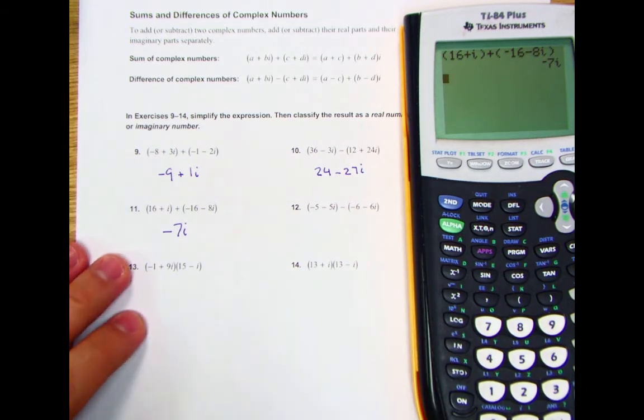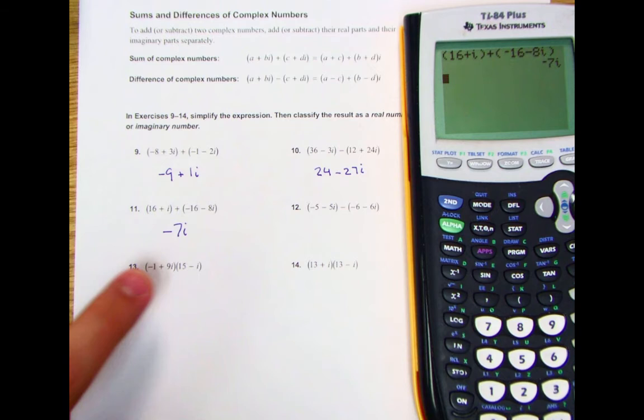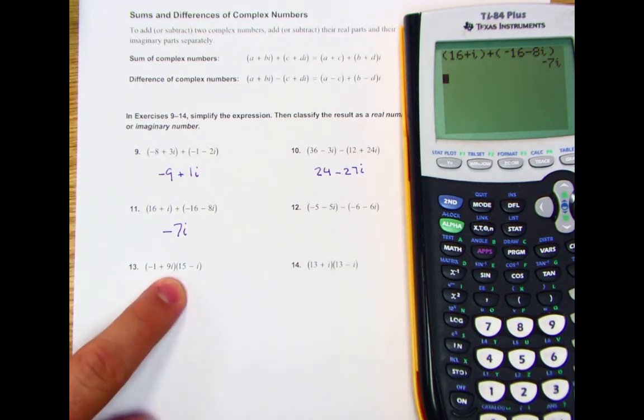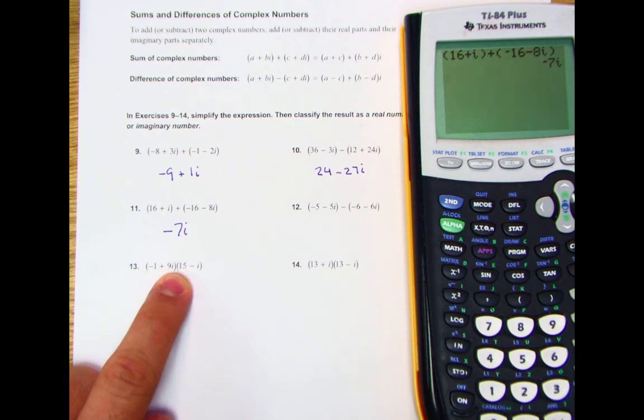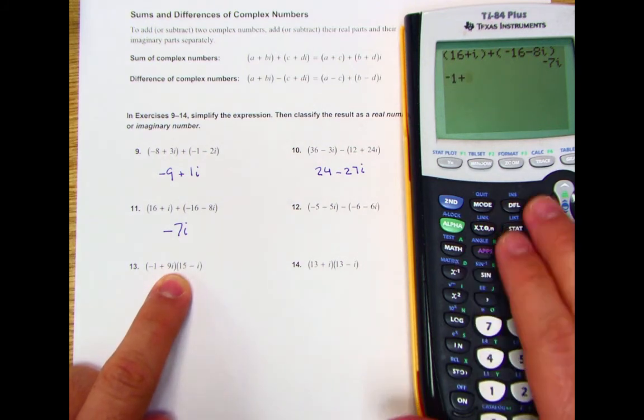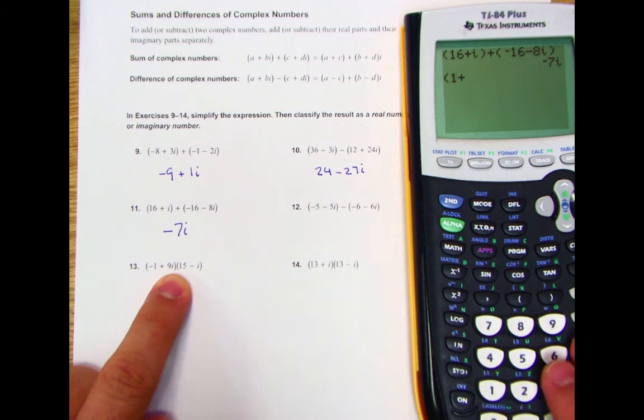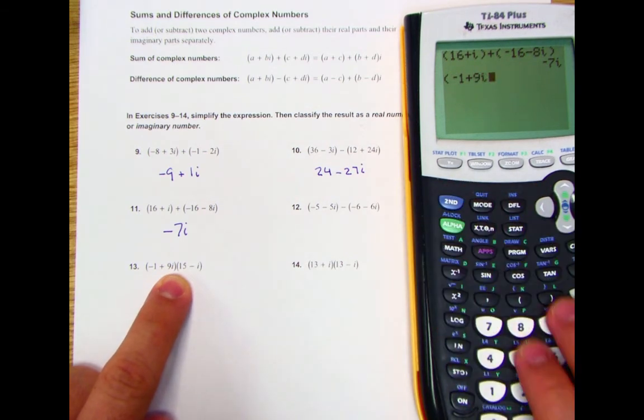Now, I forgot that I did not show you a multiplying one. The multiplying one is the same thing, except you won't put any sort of operation in between. There's nothing in between there, no plus, no minus. So you would just not put anything there. So to enter this in the calculator, I do negative 1 plus, parenthesis, negative 1 plus 9i, close parenthesis.